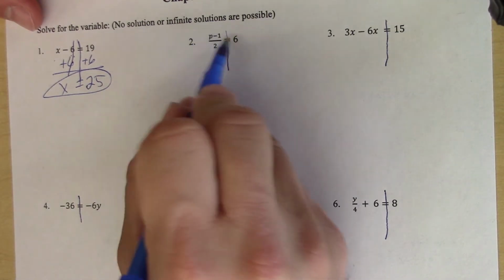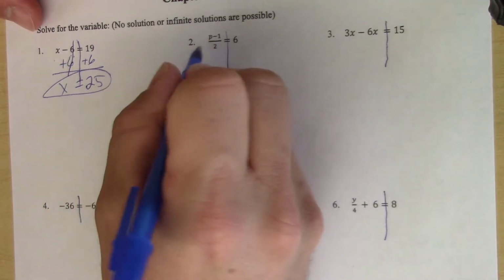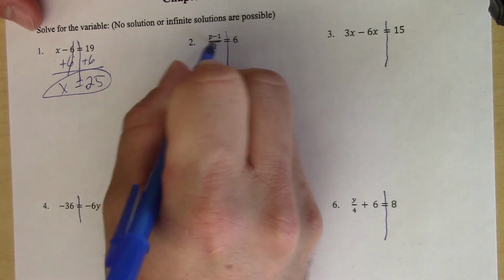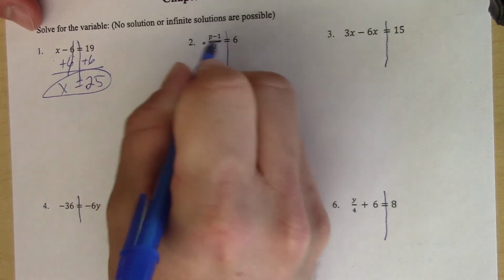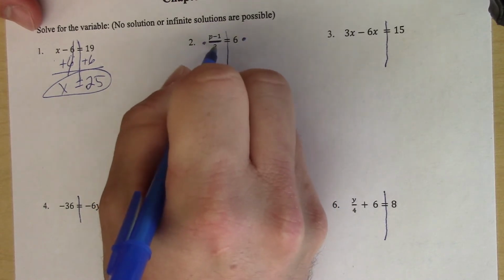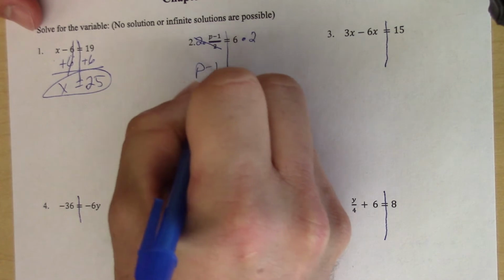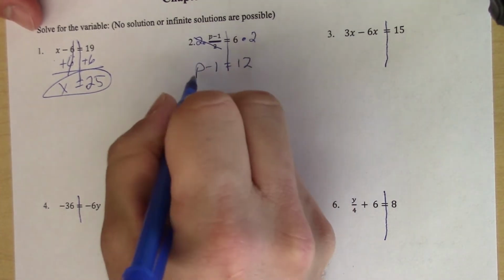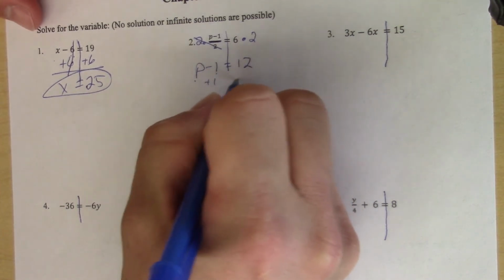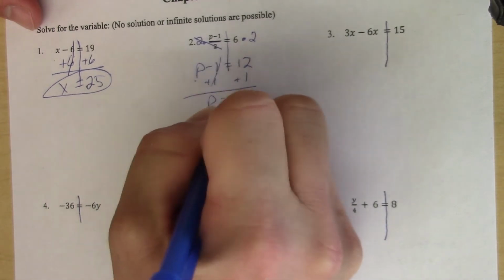I can't add 1 to both sides because it's in a fraction. But I can get rid of this fraction first. This symbol means divide, so the opposite of that would be to multiply both sides by that number, 2. So they cancel, and I get p minus 1 equals 12. And then I look for the letter and I do the opposite of what's attached to it. So there it is, p equals 13.